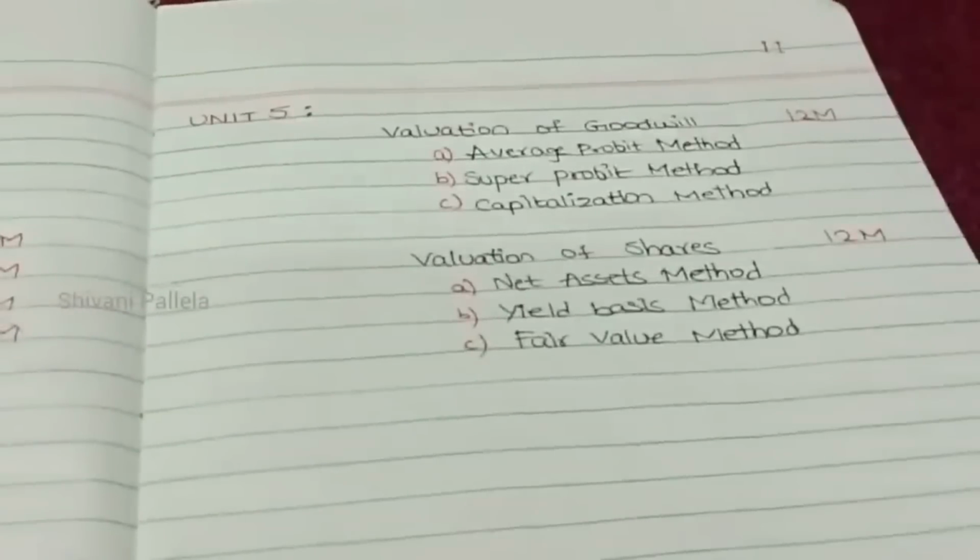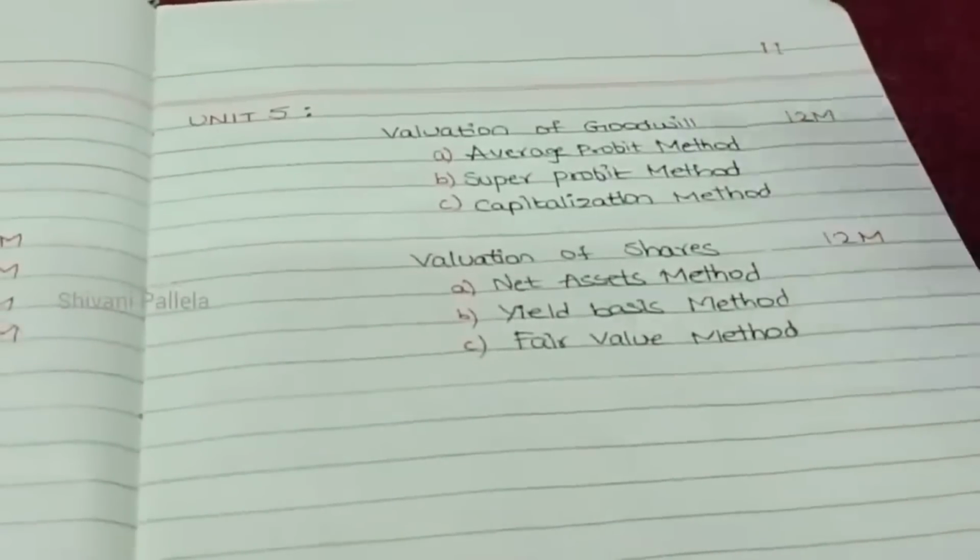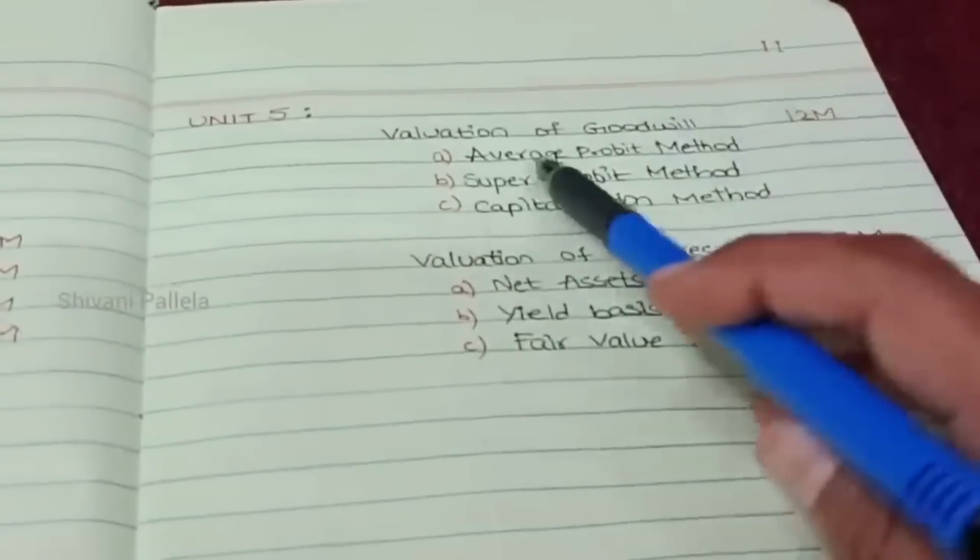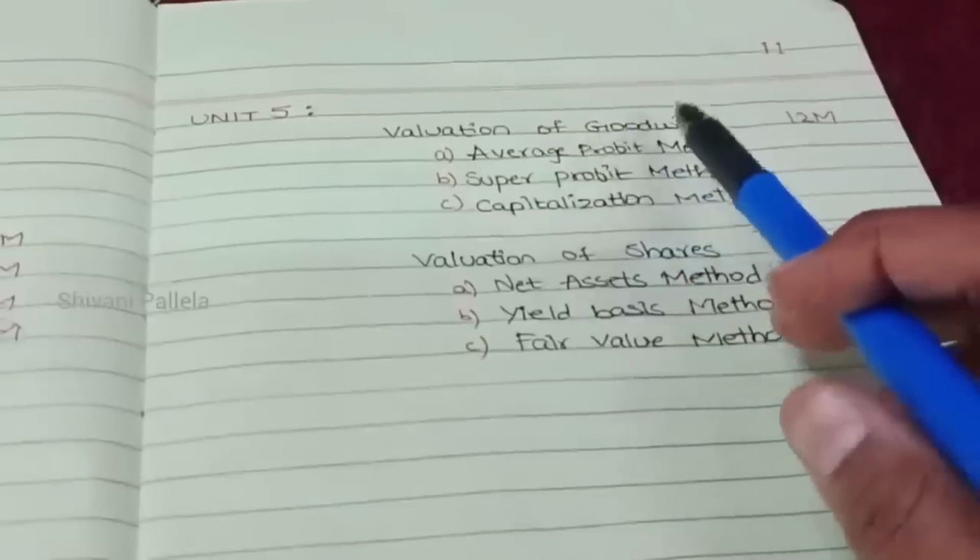And the last unit you have is unit number 5, that is valuation of goodwill and valuation of shares. Both of these are important. In valuation of goodwill, you learn 3 methods.